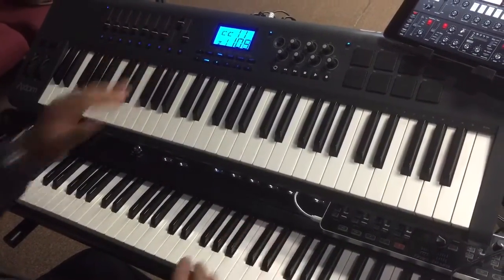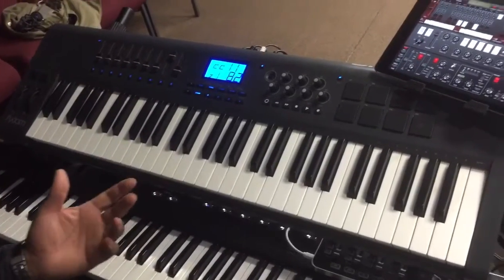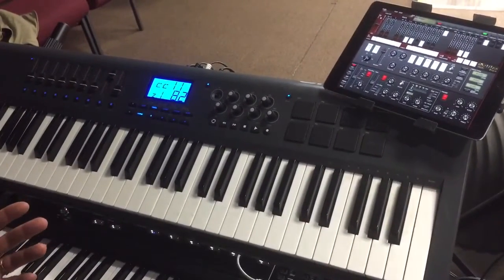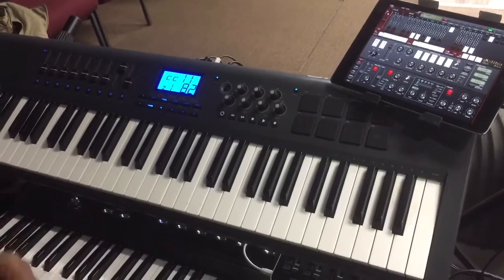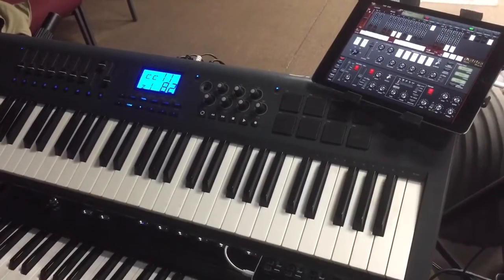So there you have it, an easy way to control the Galileo organ. I hope you enjoy it and customize it to however you want to customize it. More to come.